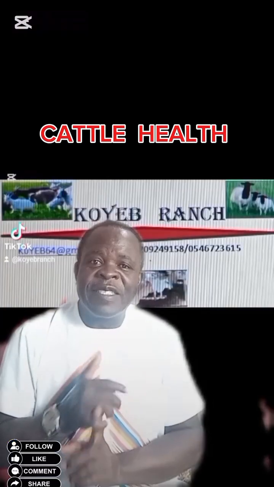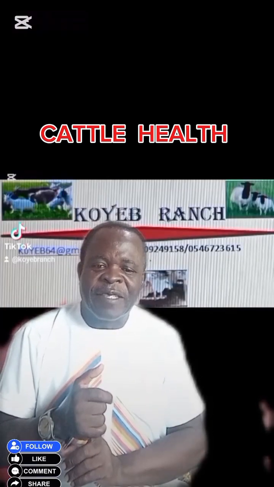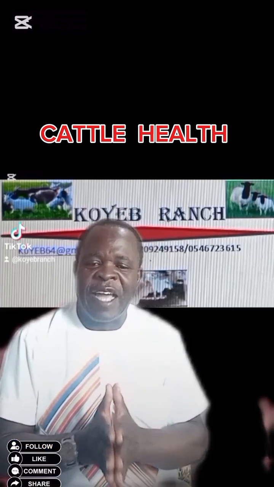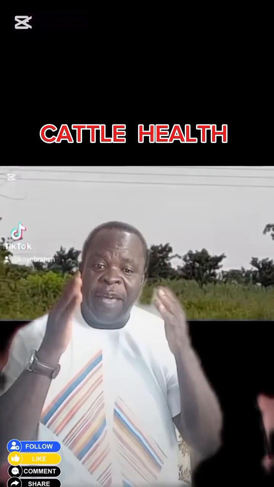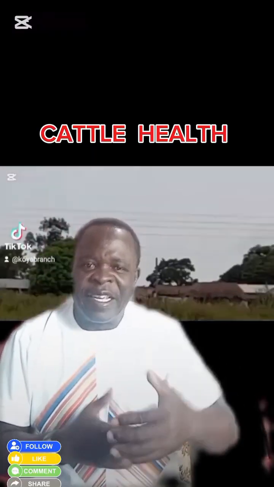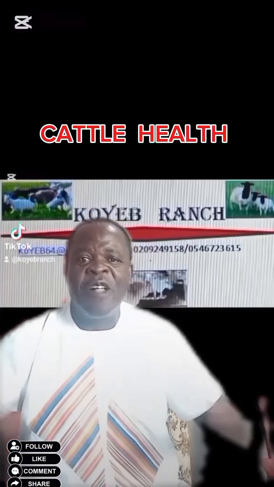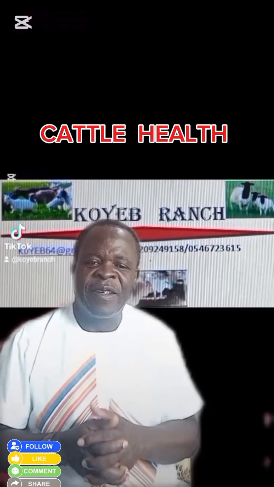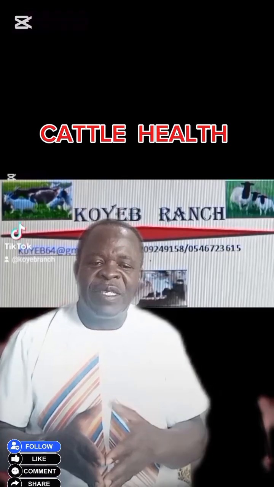Observing the behaviors and movements of your cattle, their appetite, and physical signs such as their coat quality, eye brightness, and nose discharge is crucial for timely intervention. Doing these regular checks is very crucial for you to intervene in time. Biosecurity measures. Preventing the introduction of new disease is also vital.